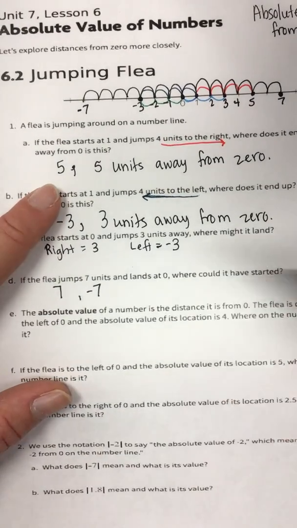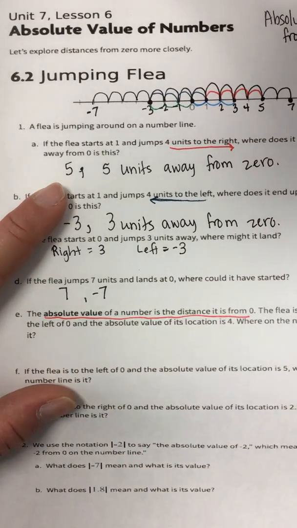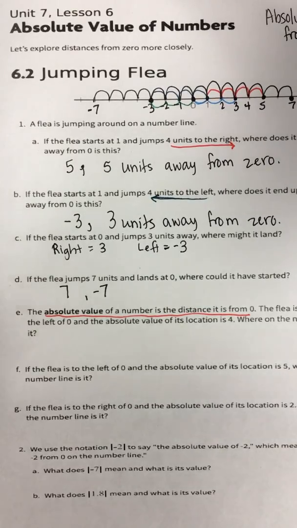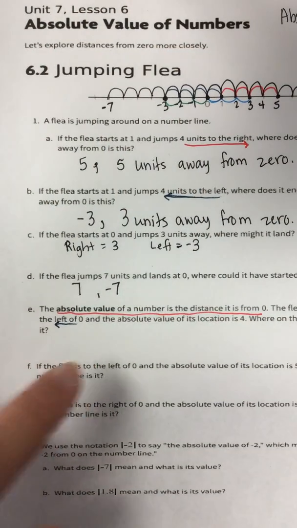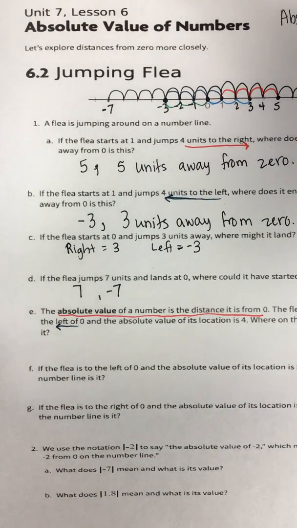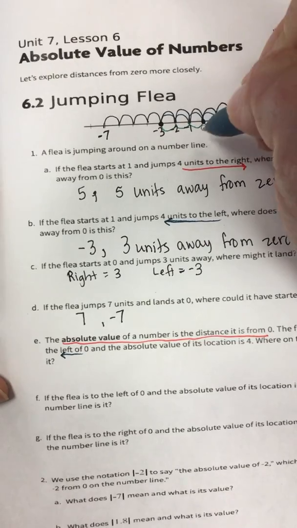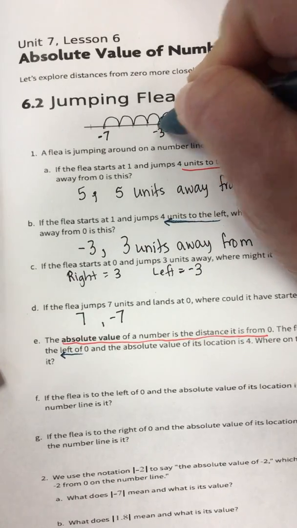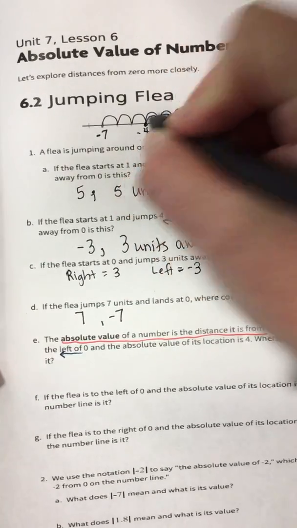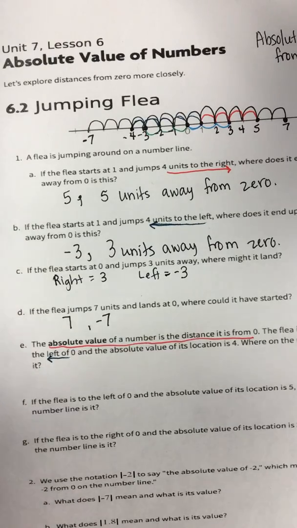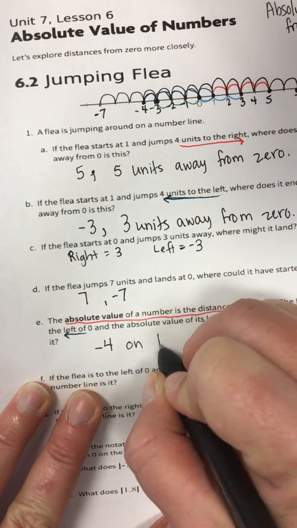So again, we know the absolute value is the number's distance away from 0. So if the flea is currently to the left, and I'm going to use the green color, to the left of 0, and the absolute value of its location is 4, we're going to go to the left how many times? We're going to go to the left 4 times. So 1, 2, 3, 4. And we're going to end up at -4. I know that number line's getting a little bit full, and I do apologize. But we would be at -4 on the number line.